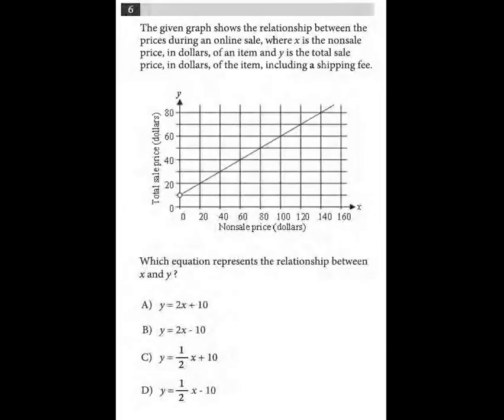Okay, so for question 6, which equation represents the relationship between x and y? In this case, the intercept is at positive 10, so not B, not D. And then for the slope, well, in this case, we have 2 points. In this case, when x increases by 20, y increases by 10. So in that case, it's just 10 over 20, which is 1 over 2.